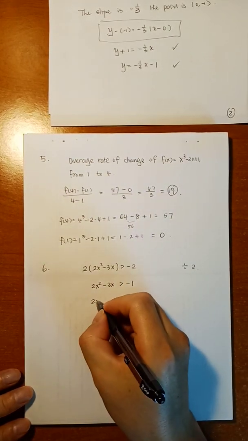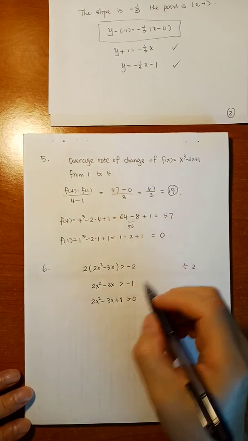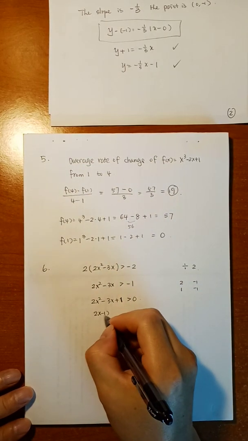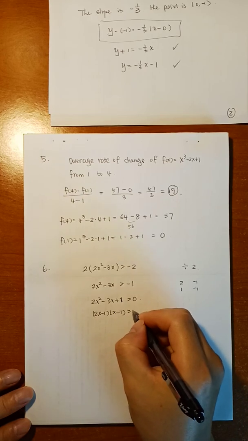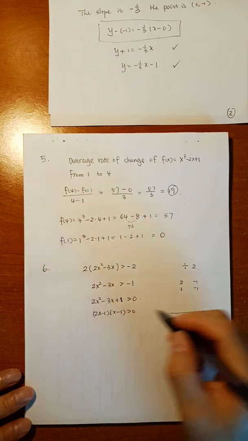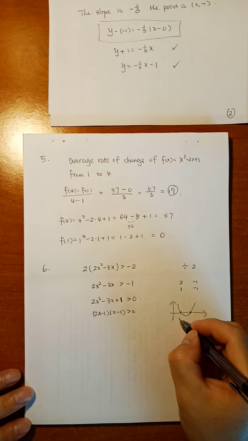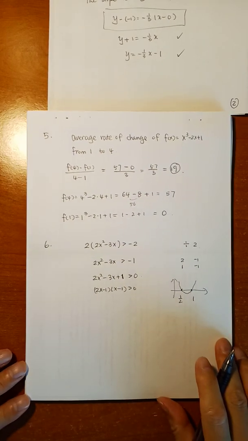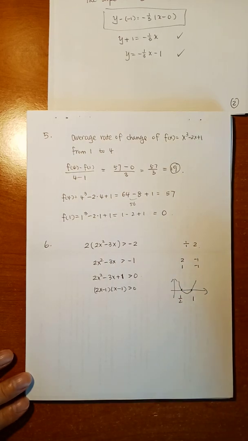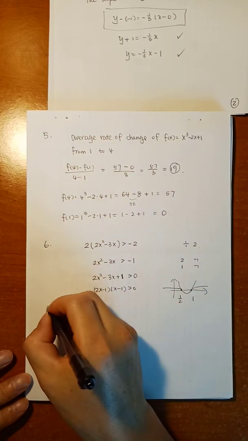And so it's 2x squared minus 3x plus 1 is greater than 0. This one you can factor: (2x minus 1)(x minus 1) greater than 0. So you have two solutions, and it has a positive leading coefficient. Remember our trick. You label those 2 points, the 2 solutions, the x-intercepts, and if the leading coefficient is positive, it opens up. So the solution greater than 0 will be the left part and the right part.